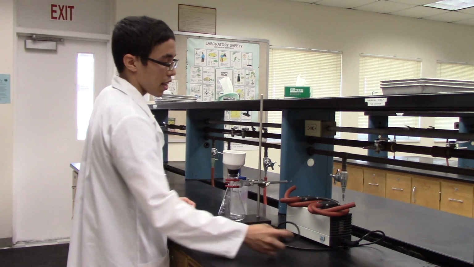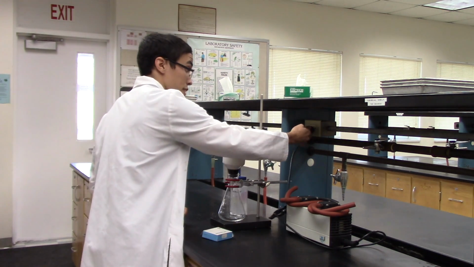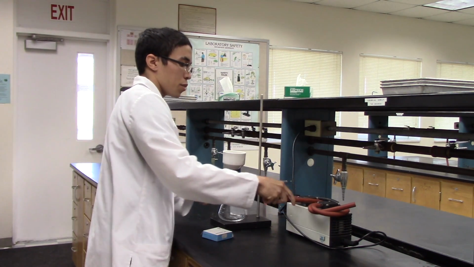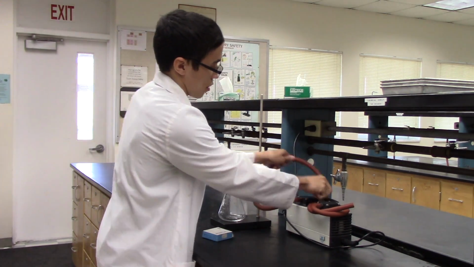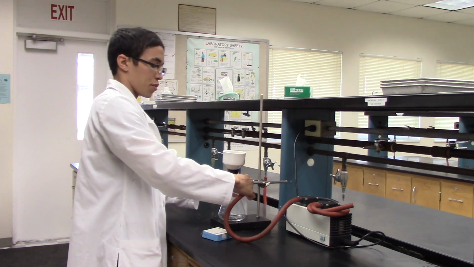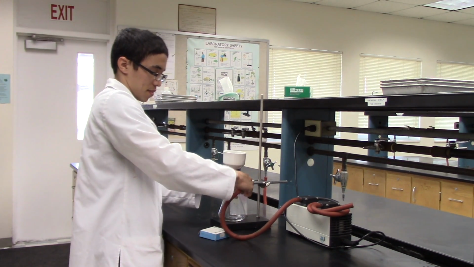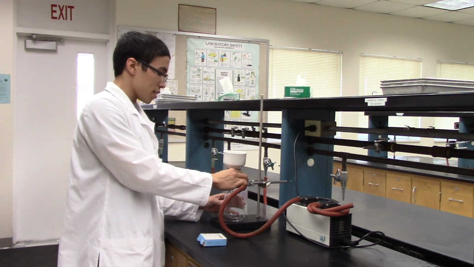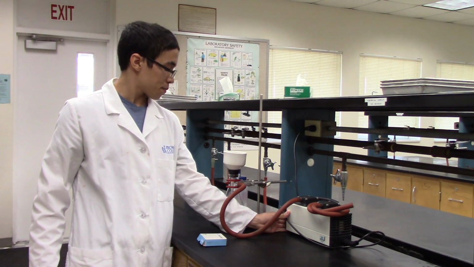You will now connect your filtration pump into the outlet and using one of the hoses, connect the filtration flask. Now that everything is connected and secured, you will now turn on the filtration pump.